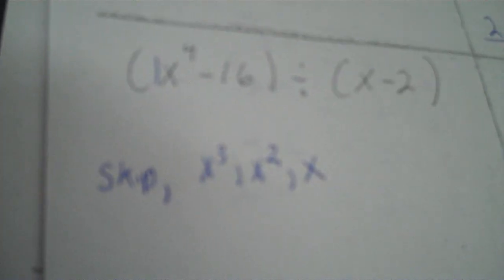It skips x cubed, it skips x squared, it skips x. It does have the constant at least. So after you got 1, you got to put 0 for x cubed, 0 for x squared, 0 for x, and then negative 16 for your constant. I know that feels kind of weird. That's kind of why I put it as an example.